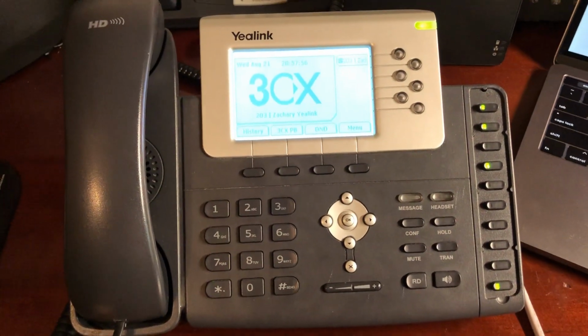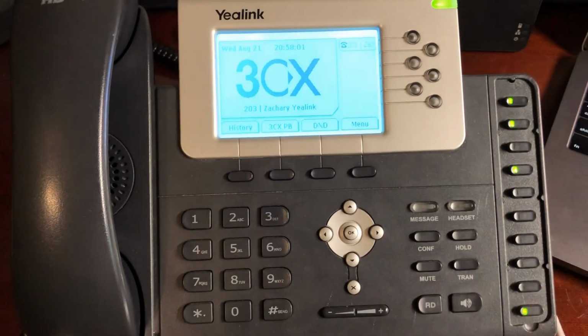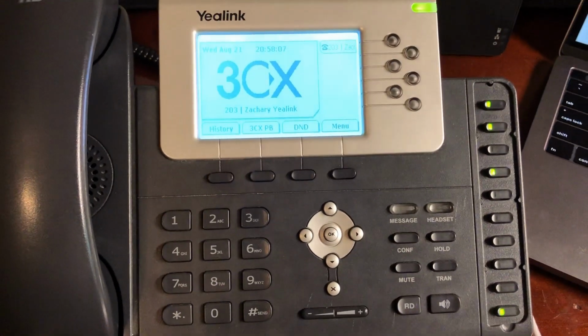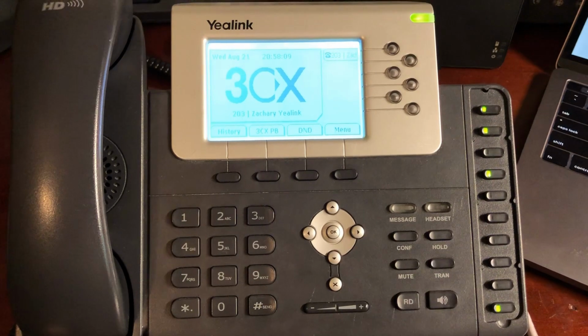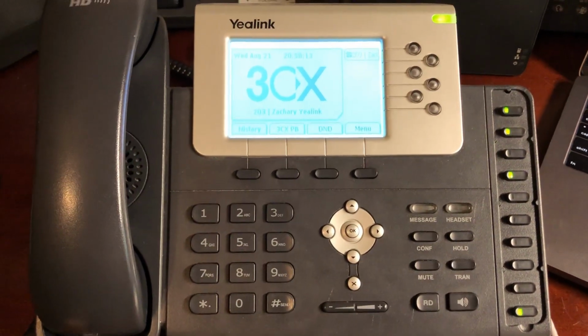Okay, so the phone is now booted up. You'll see we have some good signs here on lights. You should not see this usually when you boot up a phone if it's never been on the system before. This is currently registered to another extension on the system. We're going to delete this and redo this so that I can share the process and how this works.